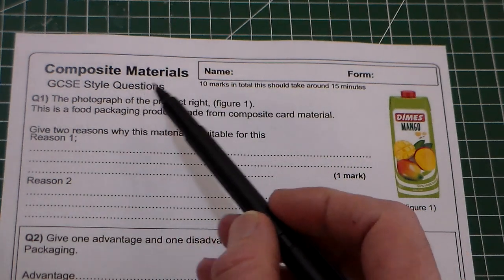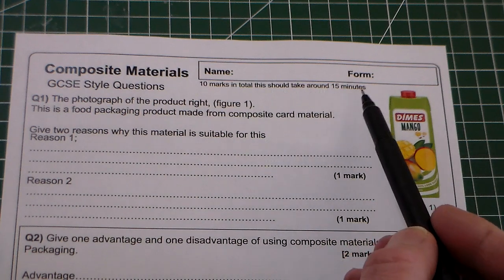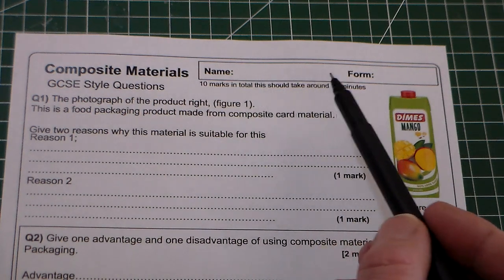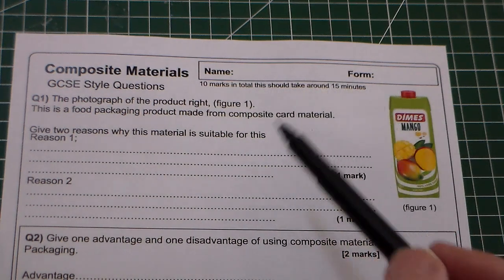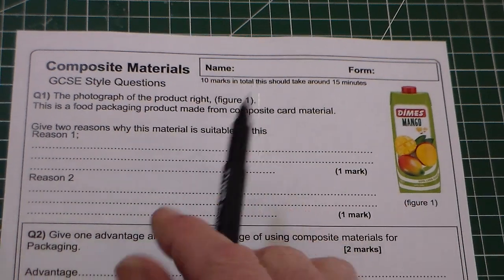We're going to look at some GCSE style questions for GCSE D&T on composite materials. So there's some questions here. It says 10 marks in total, should take around 15 minutes. It's sort of that or a mark a minute, maybe a little bit quicker, but it shouldn't take too long.